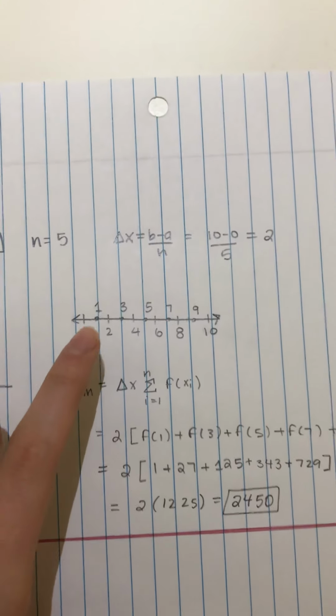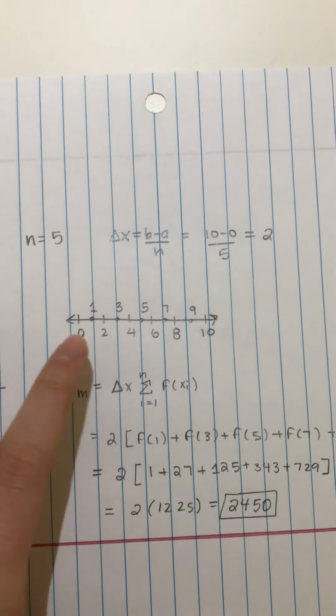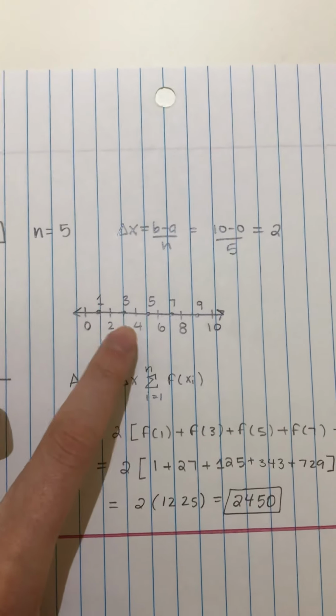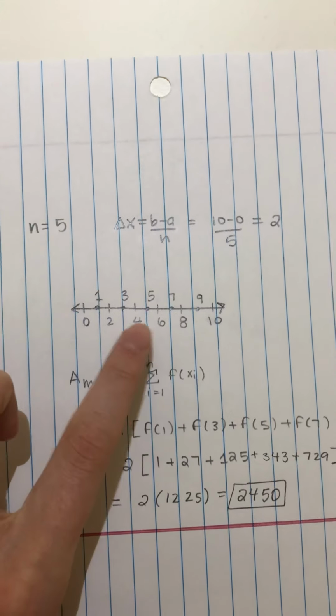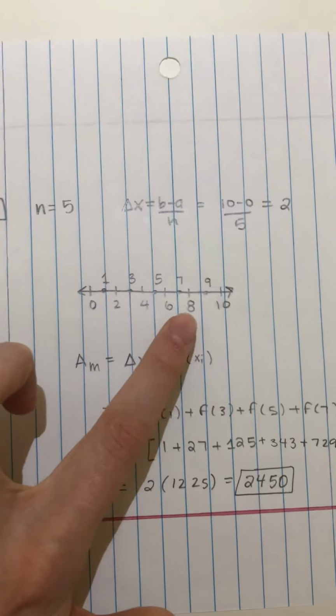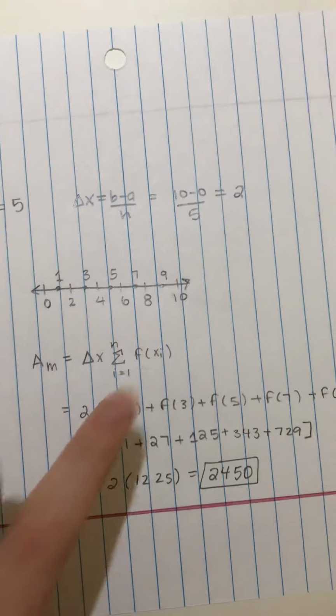Again, we're using the midpoint rule, so I'm going to find the midpoint of each interval. So the midpoint from 0 to 2 is 1. The midpoint from 2 to 4 is 3. Midpoint from 4 to 6 is 5. 6 to 8 is 7. And 8 to 10 is 9.